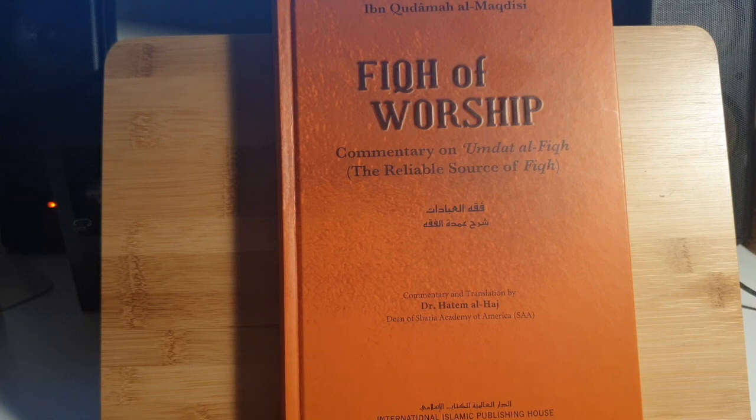The era of the mutawassitin, which really started from Qadi Abu Ya'la, rahimahullah, was more for bringing together the various different aqwal and riwayat of Imam Ahmad, and the madhab was starting to form into a more systemized one.